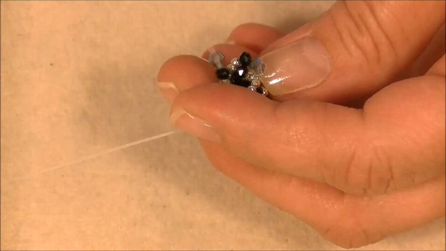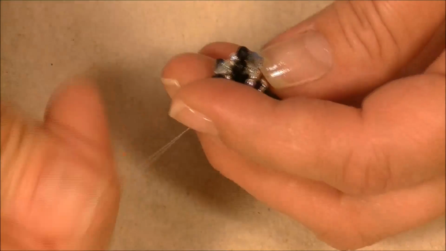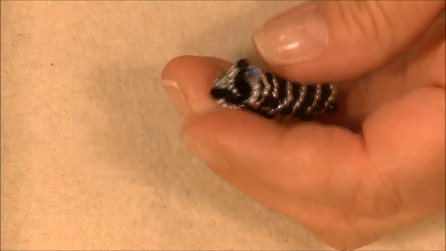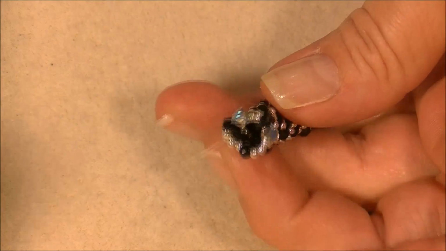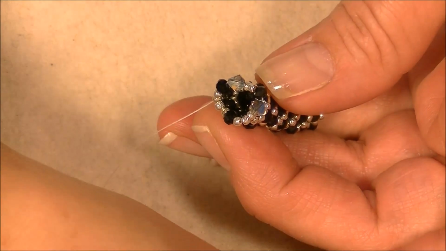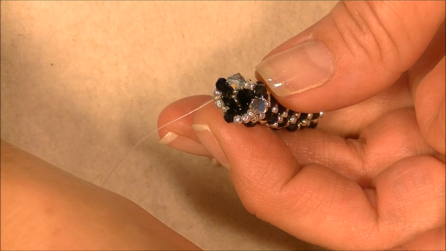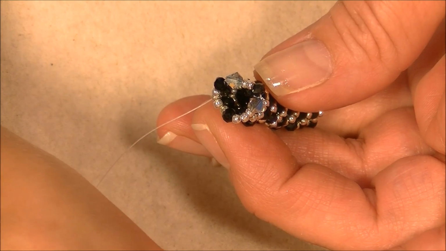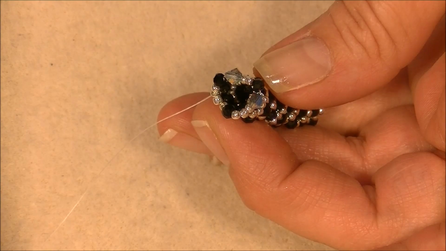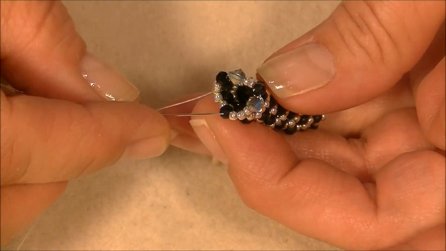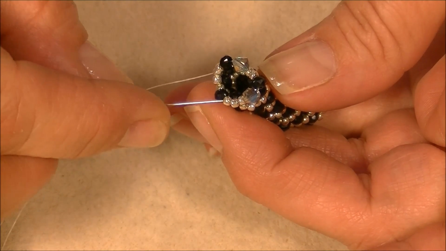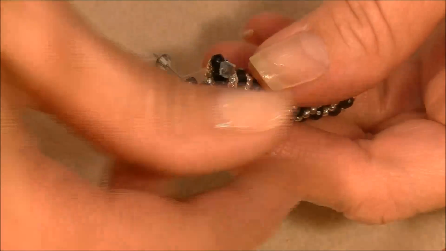And then just put your finger on top as you're pulling through, and just make sure that your tension is good, especially as you do your increase, because you don't want it to get sloppy. And then pick up a bicone crystal, a rondelle, and an 11-0. Find your rondelle, go into the 11-0 behind it.